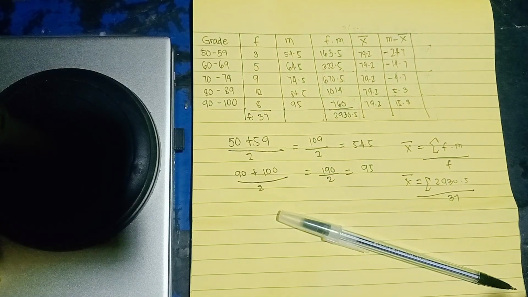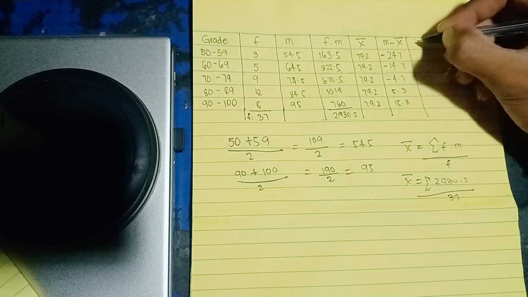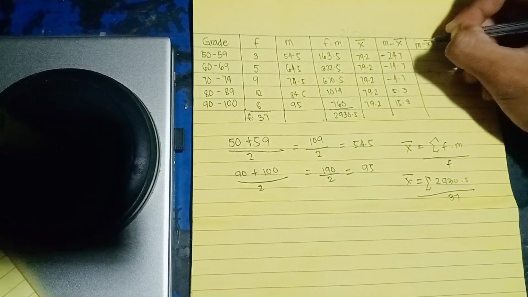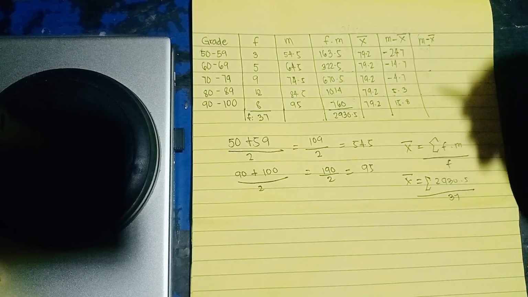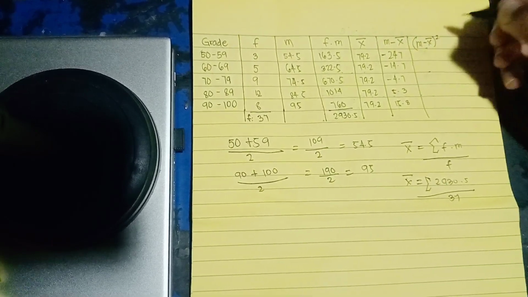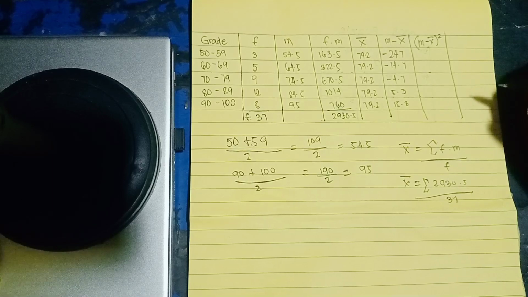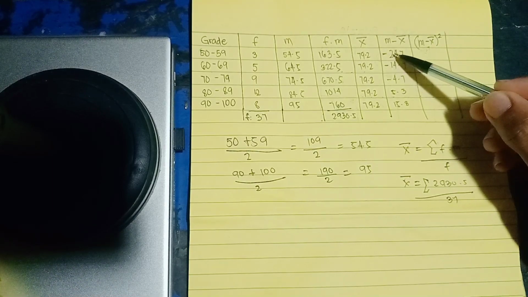So next is midpoint minus mean raised to 2. To get this, you need to multiply by itself.